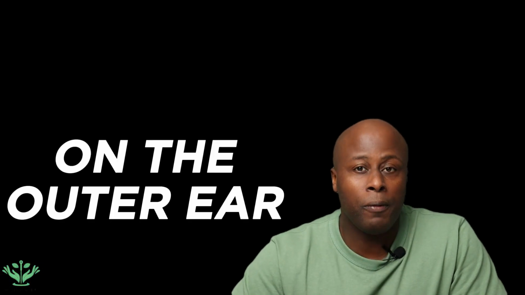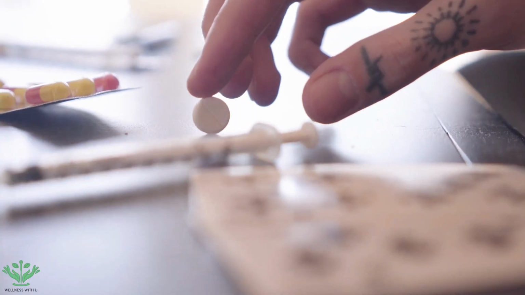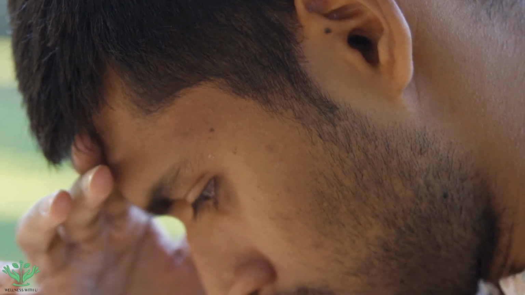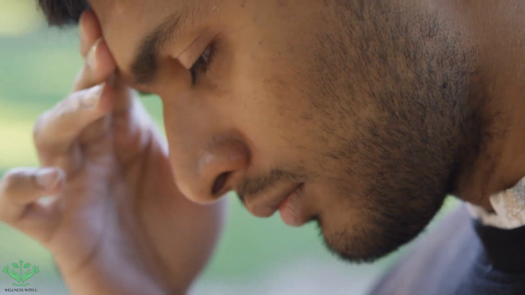Now, let's not forget about auricular acupuncture, also known as ear acupuncture. This particular technique focuses on stimulating specific points on the outer ear and is shown to be effective in treating addiction, pain management, and addressing emotional and mental health issues.